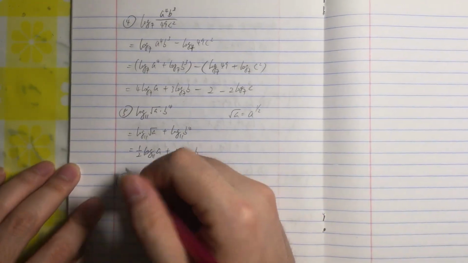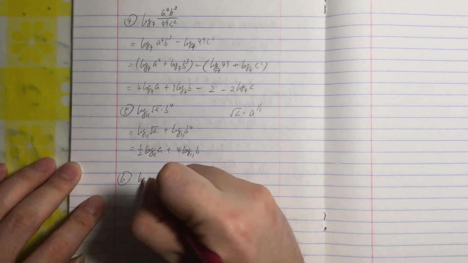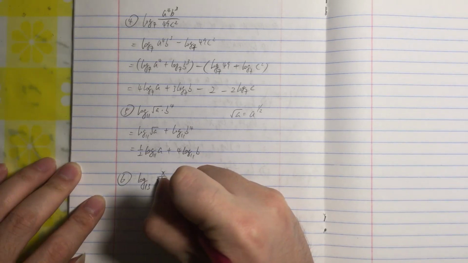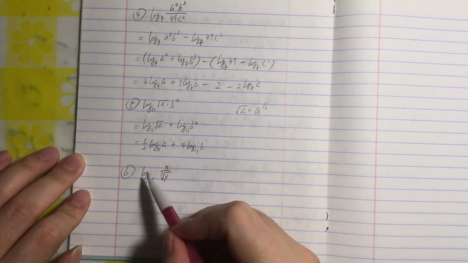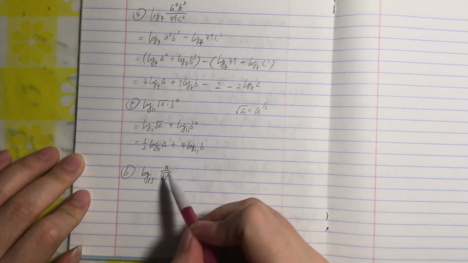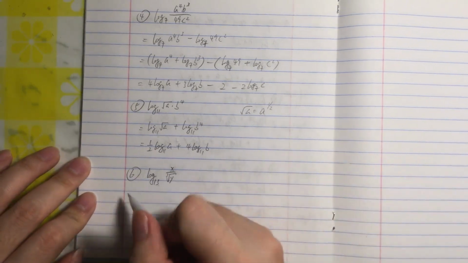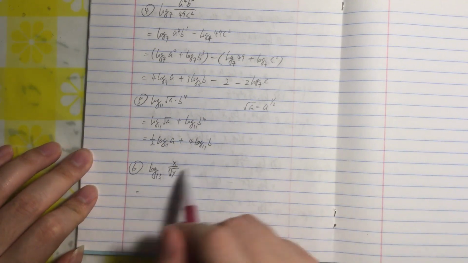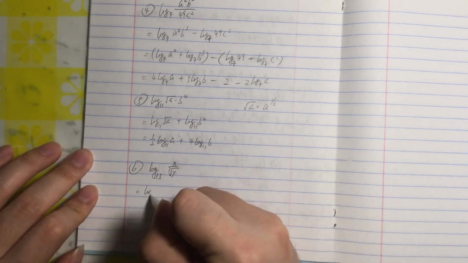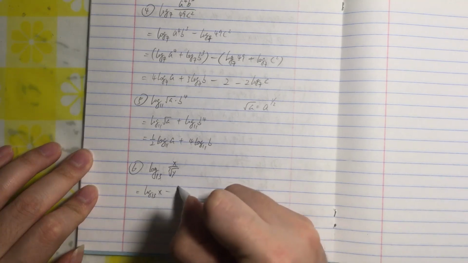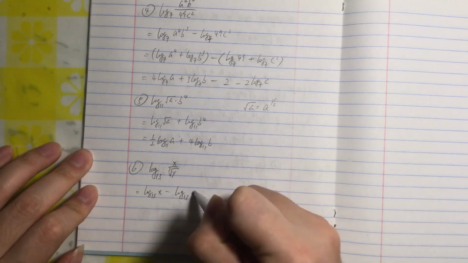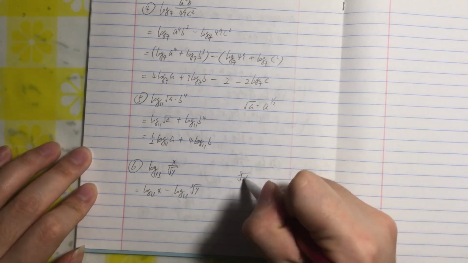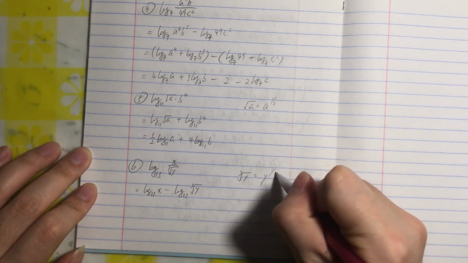Next example. Expand log base 13 of x over cube root of y. So here we have division. By the second law of logarithm, we can convert division to subtraction. So we get log base 13 of x minus log base 13 of cube root of y. And we know that cube root of y is the same as y to the power of 1/3.